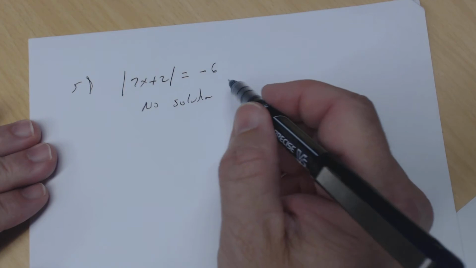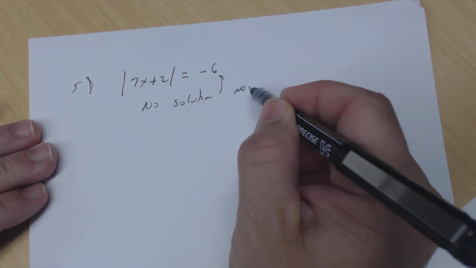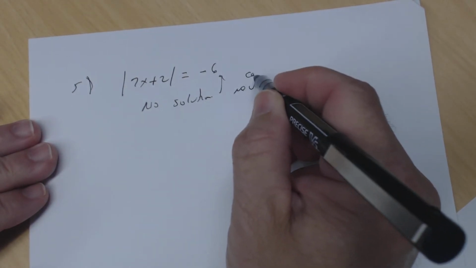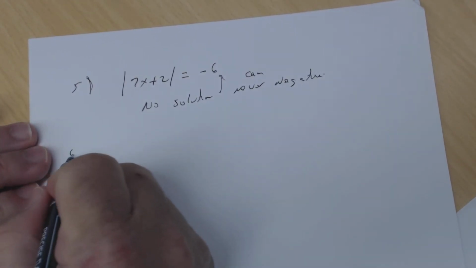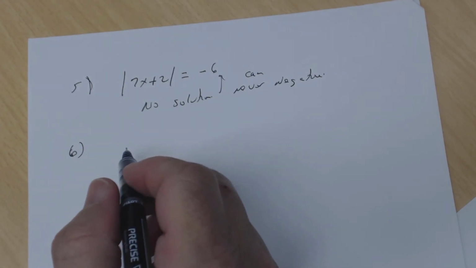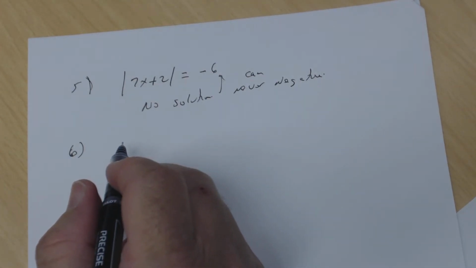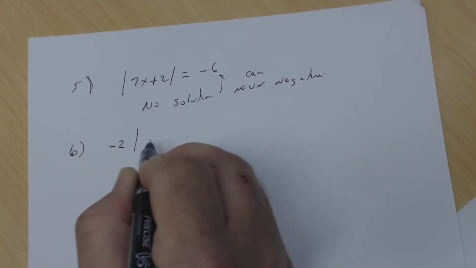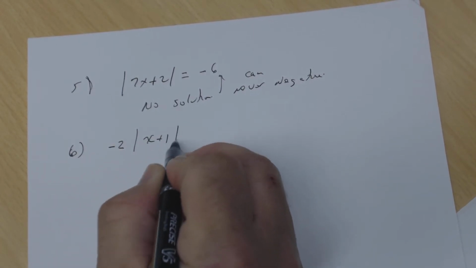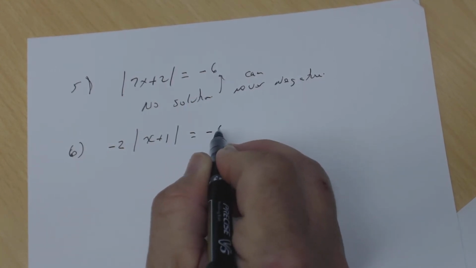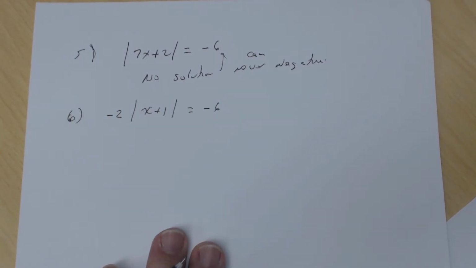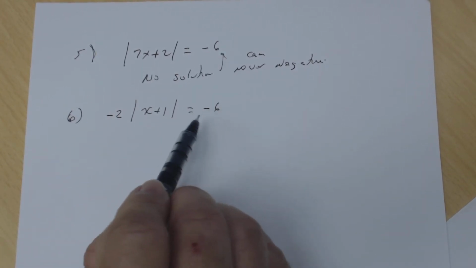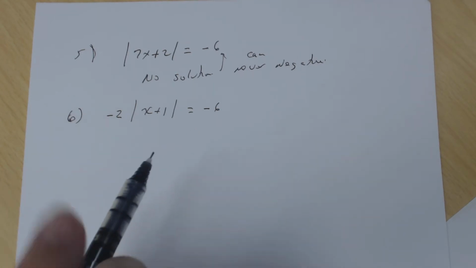Okay, so you got to remember this. So this is never negative, or can never be negative. All right, and then let's suppose you had, let's say you had negative 2 times the absolute value of x plus 1 is equal to negative 6. And I suppose you had that. Now, you may say, well, you just said there was no solution. I have a negative 6. You just said there's no solution. Yeah, you got to be careful, though.